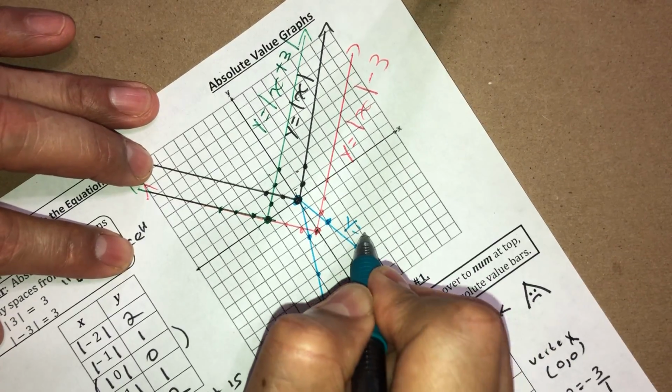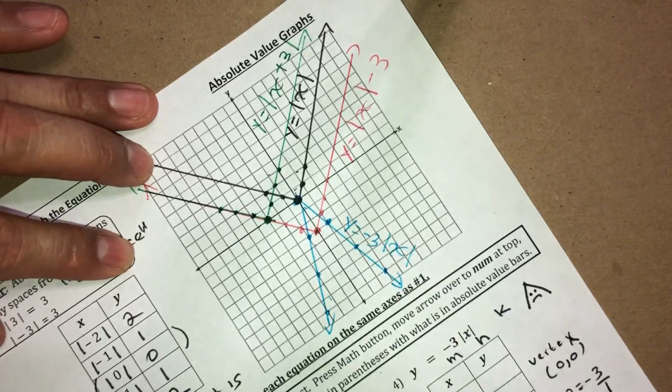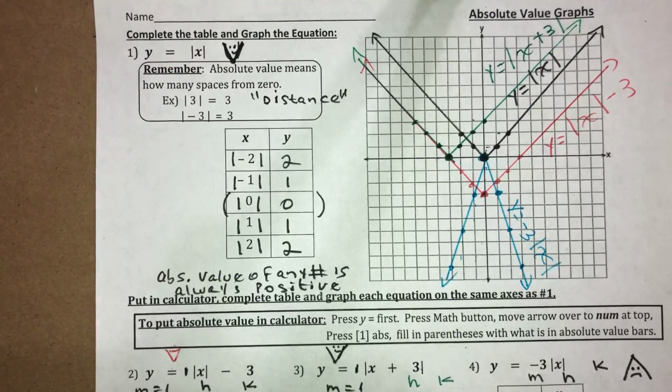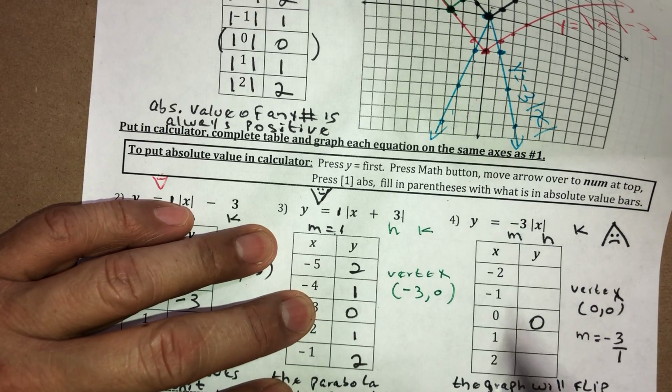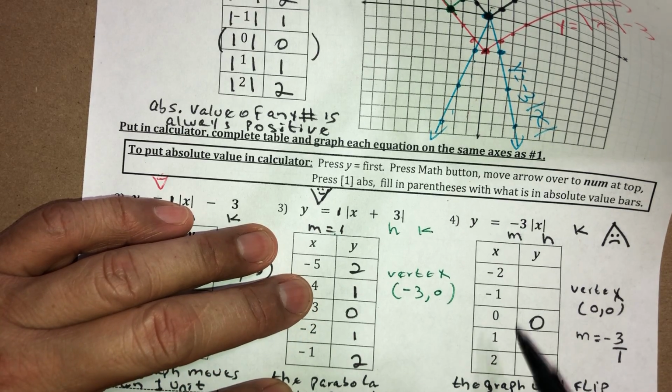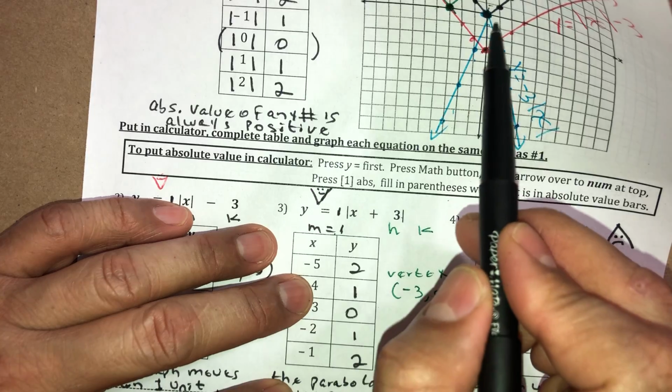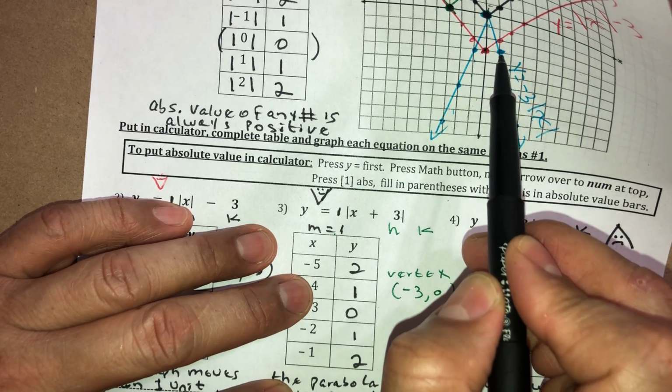So y equals -3 times the absolute value of x. And you can just pick the values of y from the graph, okay? What happens when x is +1?